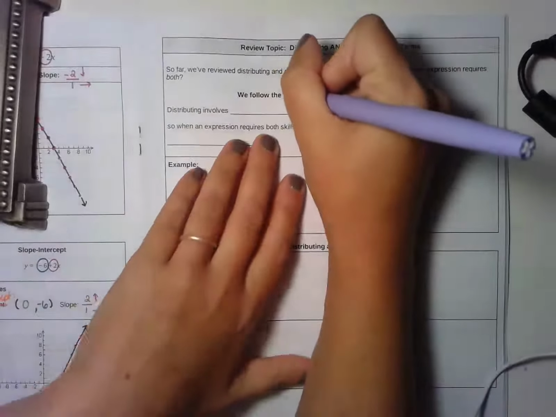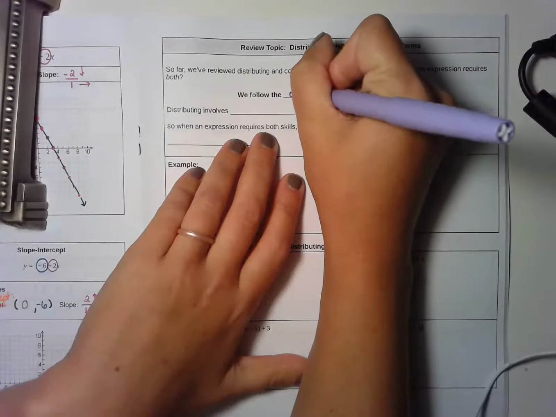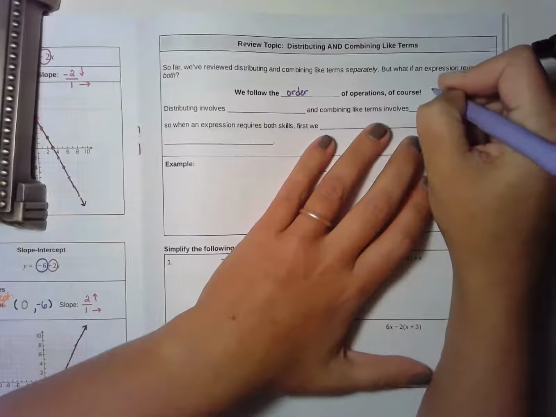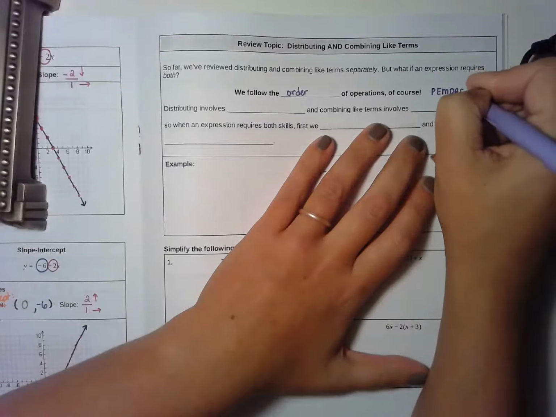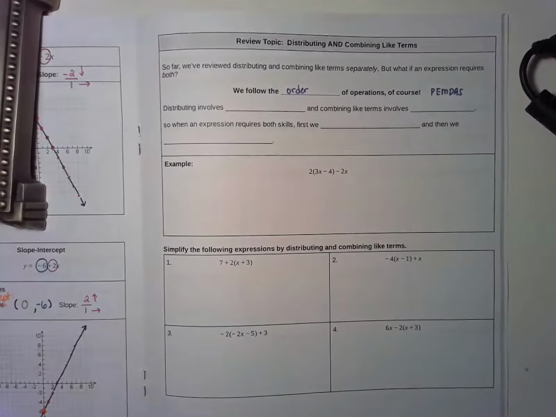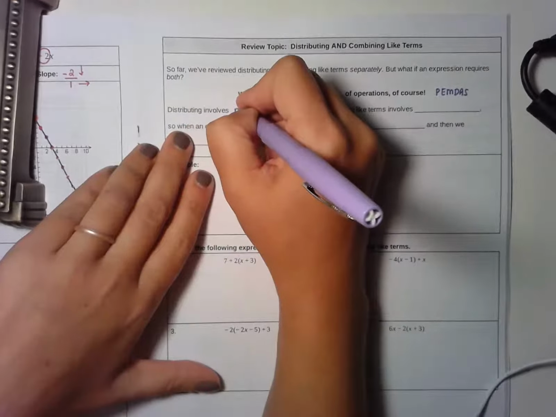We're going to follow the order of operations. You may have heard of the order of operations before. It looks like this. It says you start with parentheses, then you do exponents, multiplication and division, and addition and subtraction. Distributing involves multiplication.